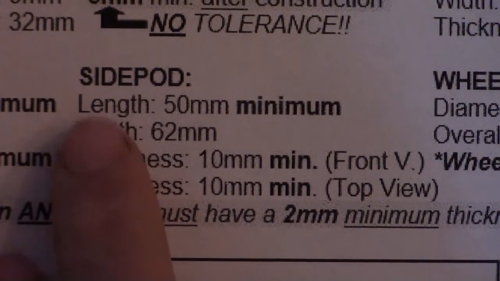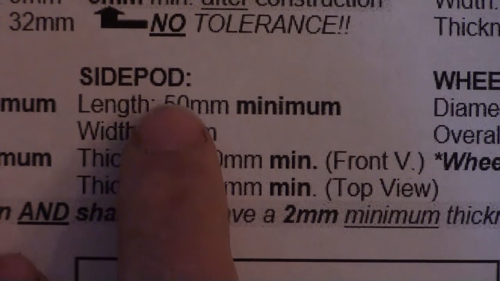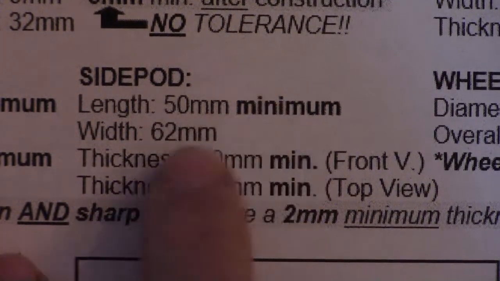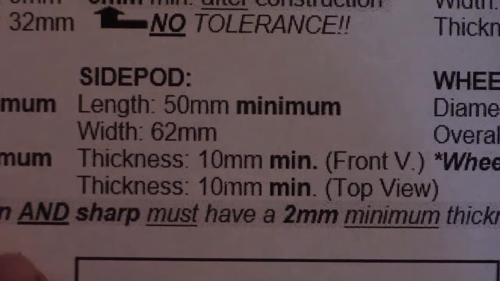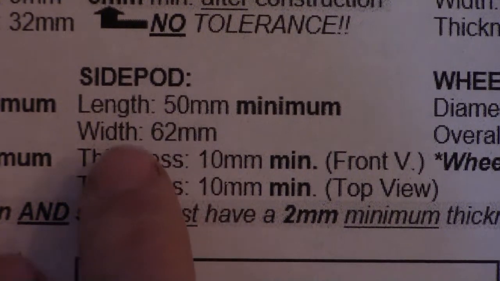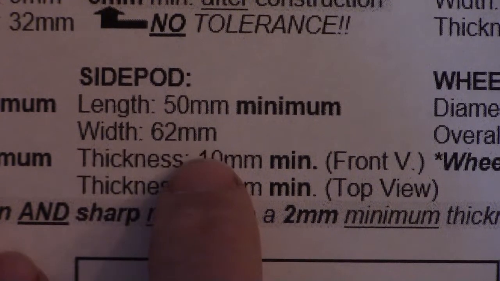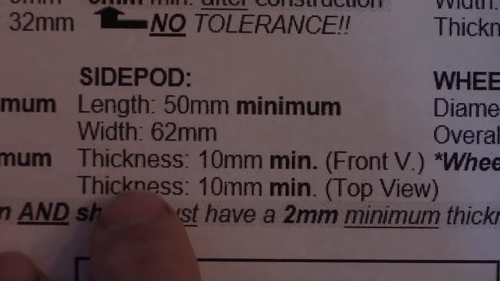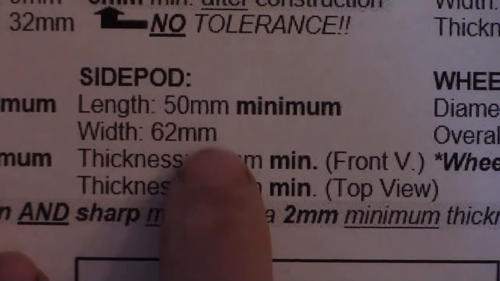Side pods also have their own specifications, and I actually have changed this over the years so students can make lighter cars. The length of a side pod is 50 millimeters minimum. The width is 62. We see that number come up a lot. In the front view, it can have a minimum thickness of 10. You can also refer to that as height. And same in the top view. Okay, I'm going to be getting into this next.